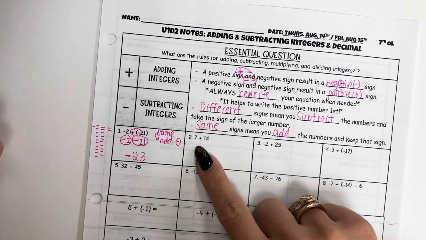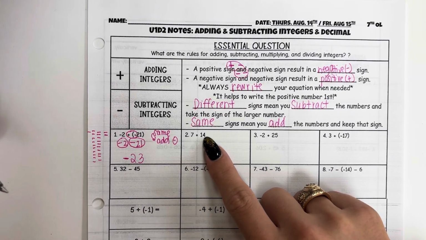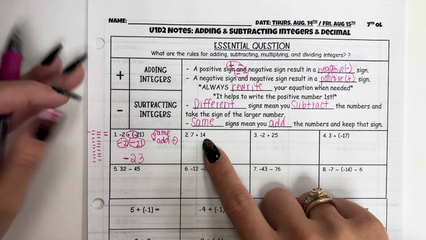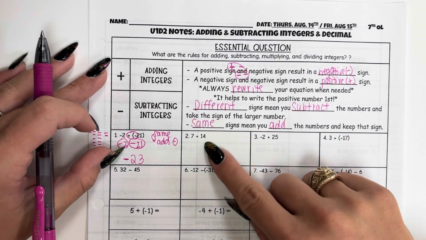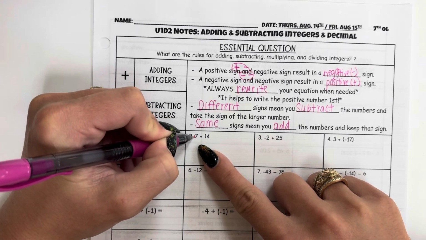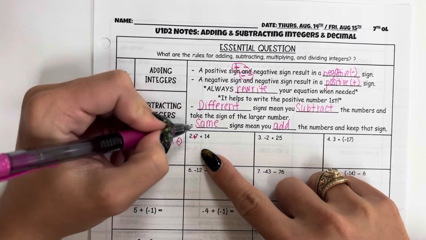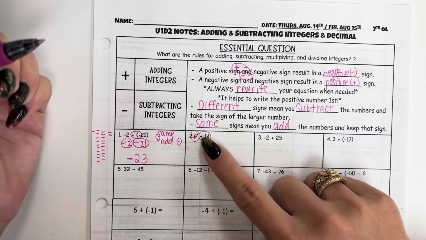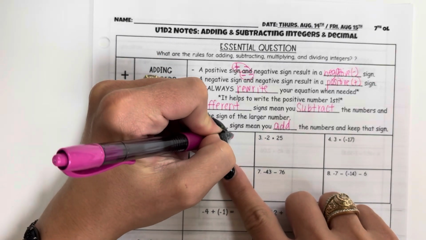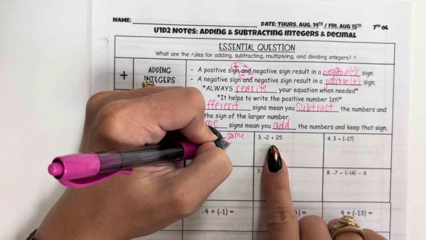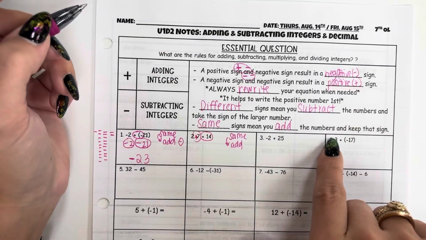All right, number two, this says 7 plus 14. Now that's just a normal math problem that you should know how to do, but these rules still work for that. This 7 is positive. There may not be a positive sign in front of it, but it's +7, and this is +14. So they're the same sign, both positive. So our rule says same sign means you add, and then you keep that sign.